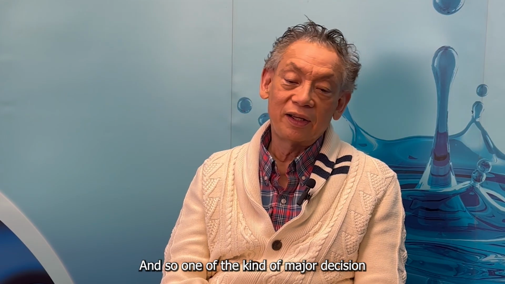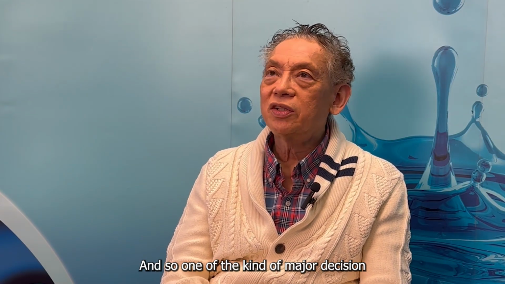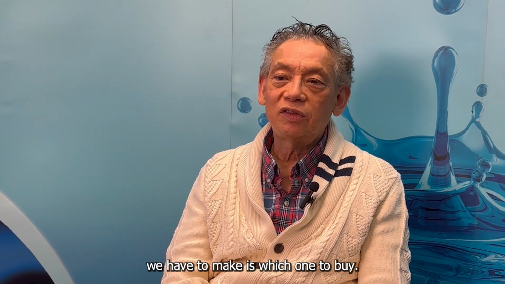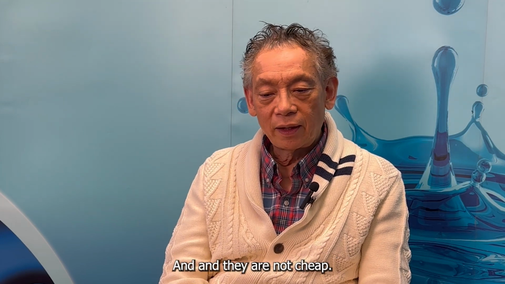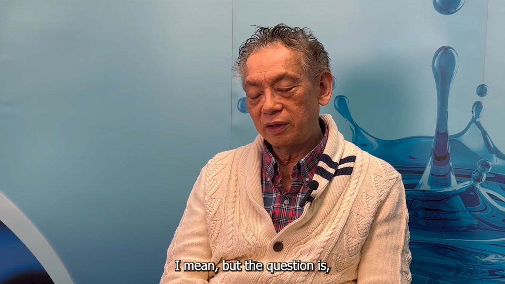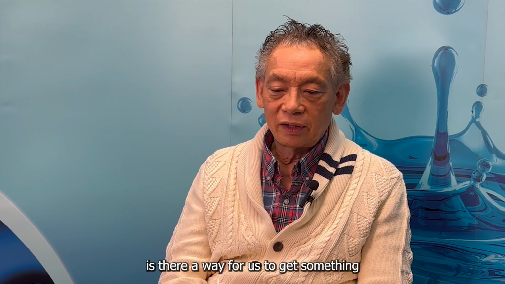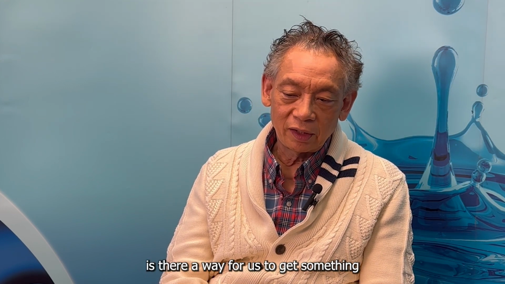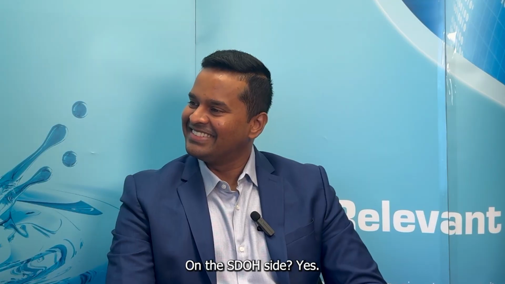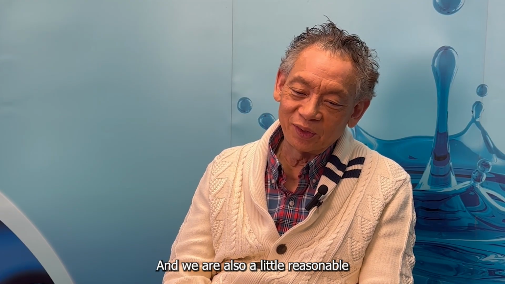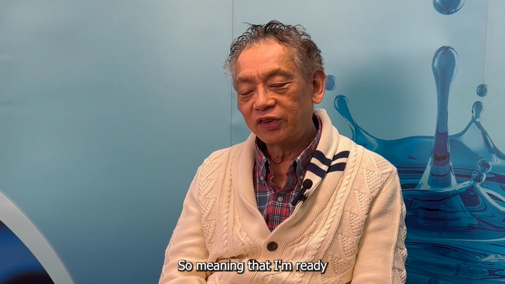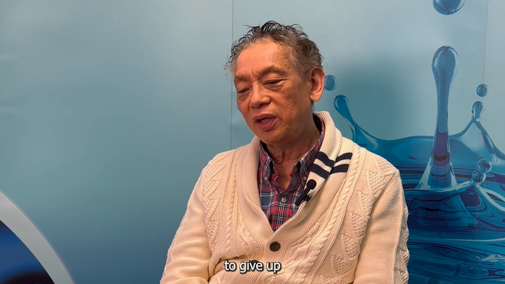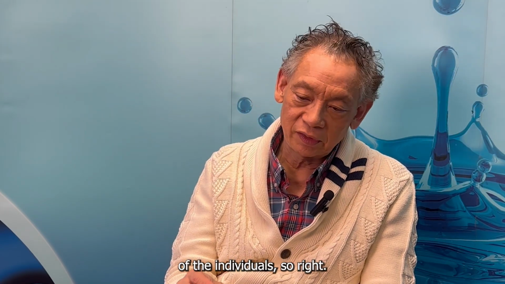Exactly. And one of the major decisions we have to make is which one to buy, and they are not cheap. But the question is, is there a way for us to get something for free on the SDOH side? Yes. And we are also a little reasonable as well, meaning that I'm ready to give up on the resolution of the individual.